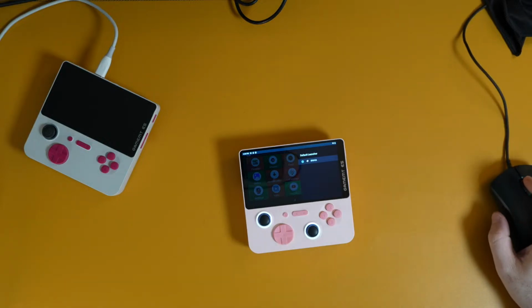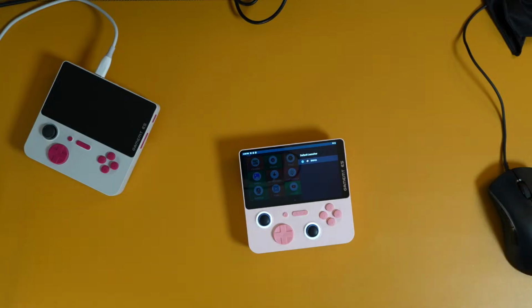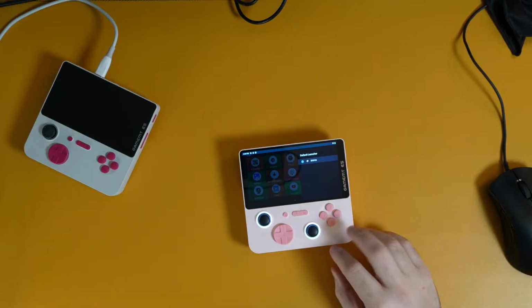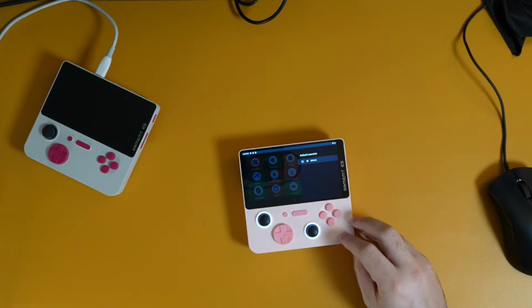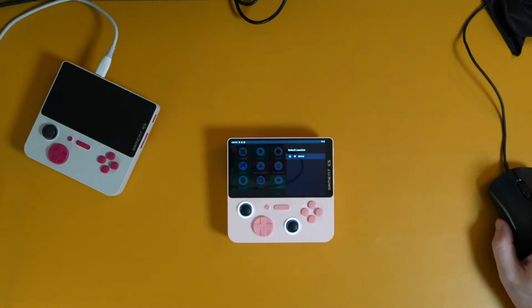So Gamma is an Android custom firmware for retro handhelds. It doesn't include the, what is this called, GAMEMT, but it doesn't stop me from trying it. I mean, it's the same chip, right? So maybe it'll work.